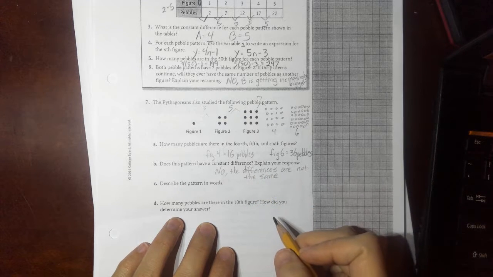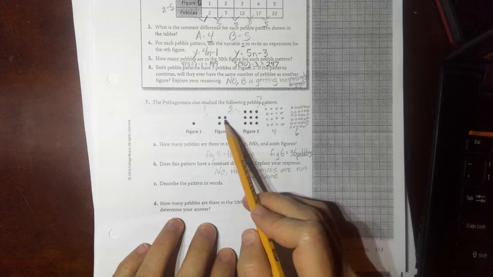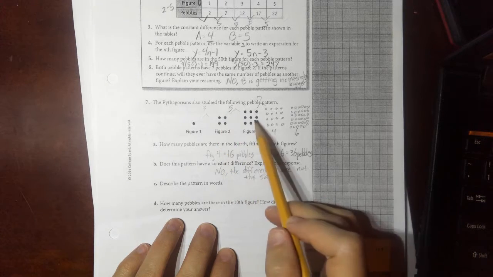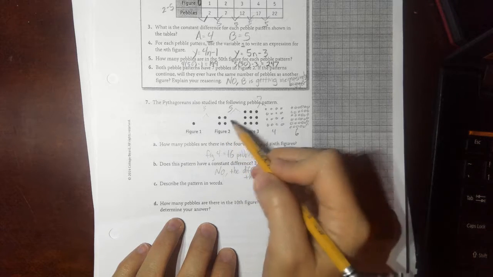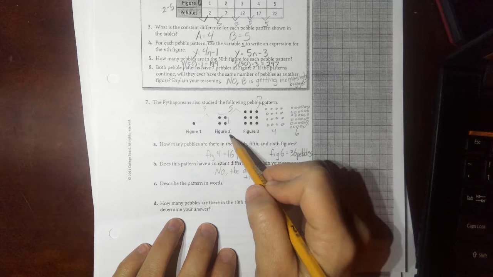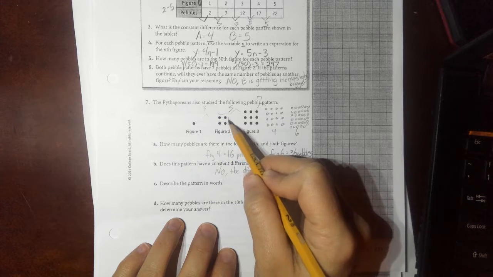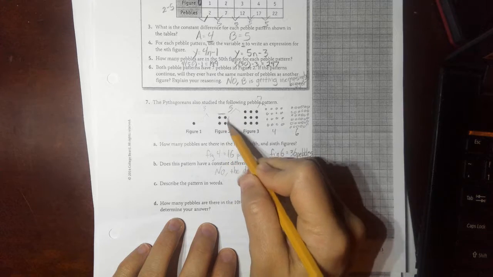Describe the pattern in words. Well, if you can look at it, you can see that it makes a square, right? So each side is the number of the figure, right? If we're on figure 2, then the sides of the square are that same number.